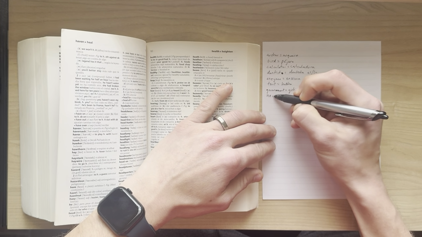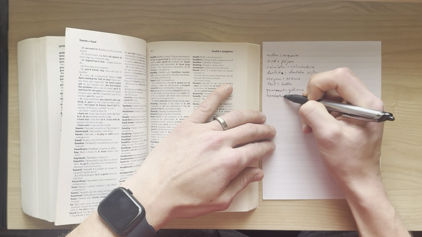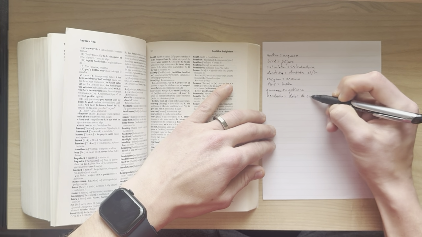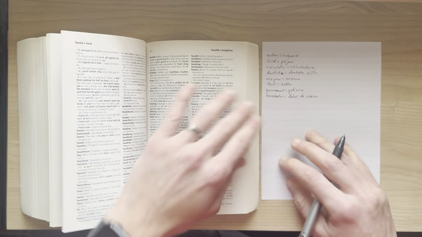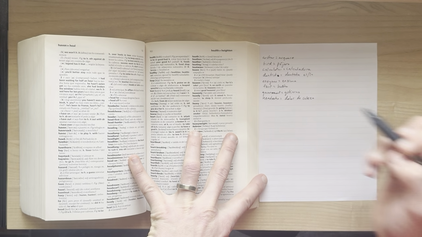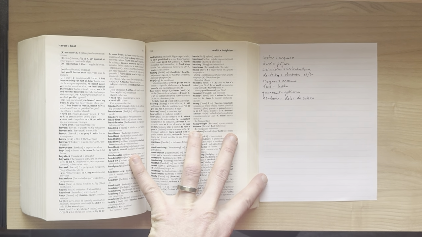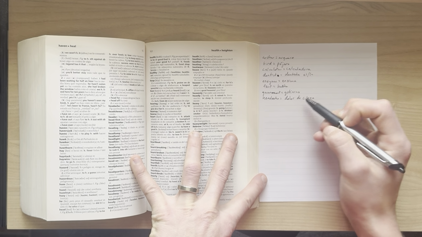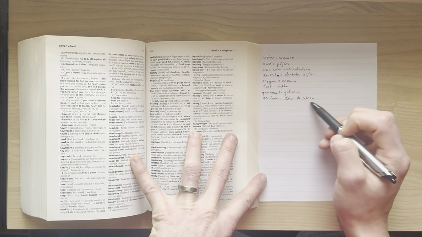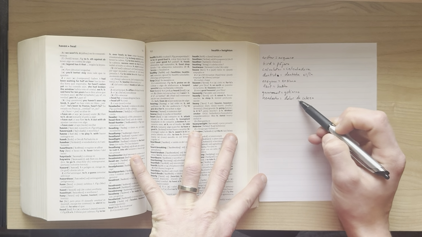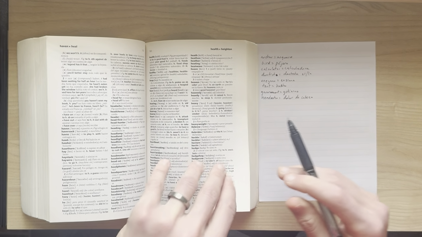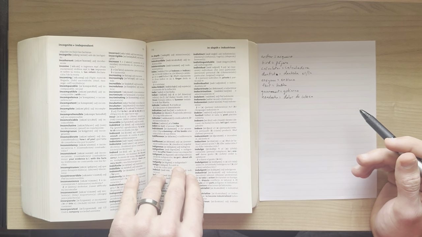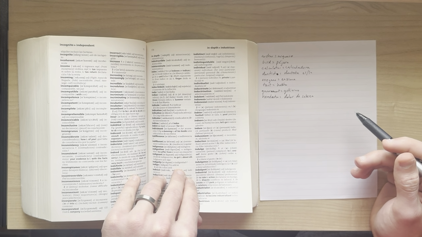This is a good one. Headache. Dolor de cabeza. This is multiple words, so we'll go ahead and break it down. Dolor means pain, or to have pain. De is of, and cabeza is head, so it literally means pain of head, headache. Dolor de cabeza. Headache.